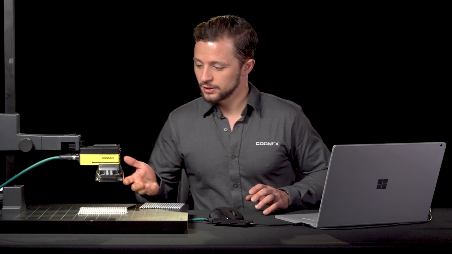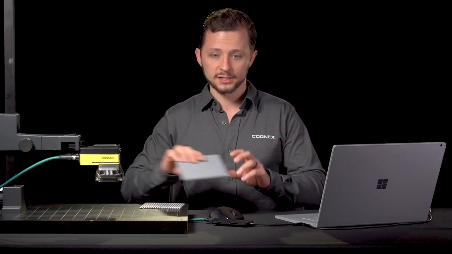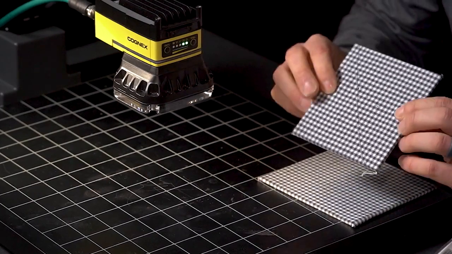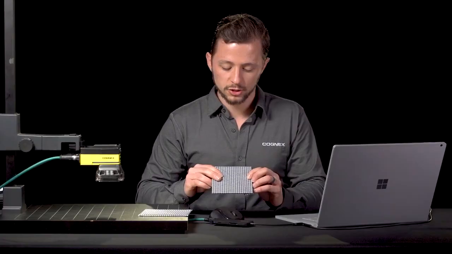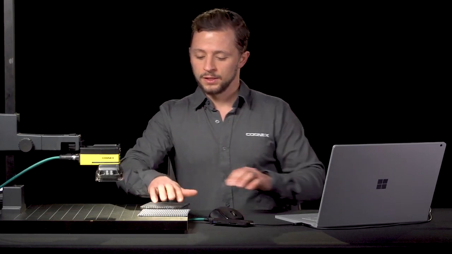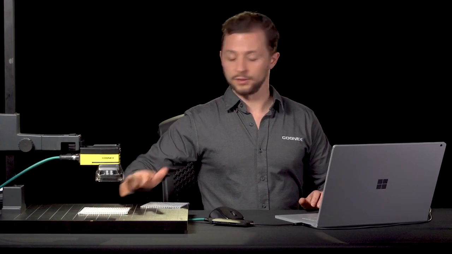In the application we're going to tackle today, we have a textile. So this is what the good textile looks like. And here's what some defects look like. And the objective of the application is to use the ViDi Detect tool to pick up these defects. So with that, I'm just going to jump right into it.